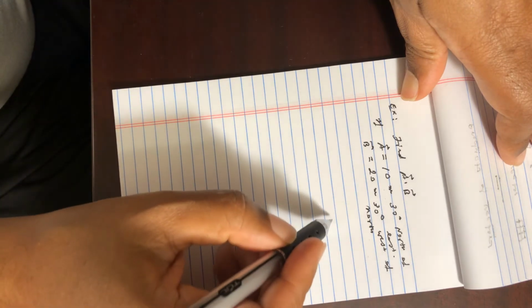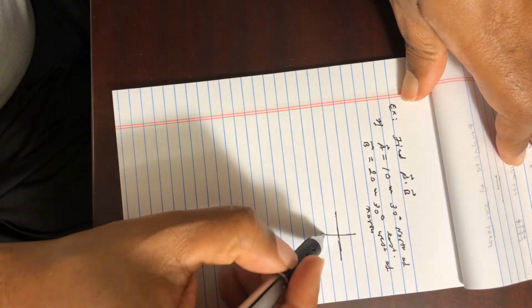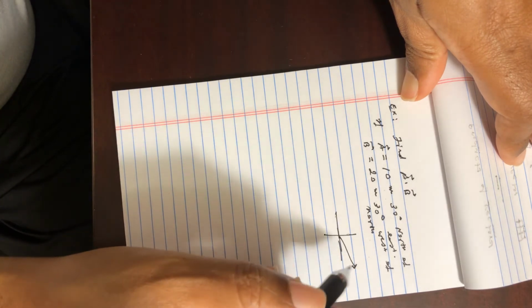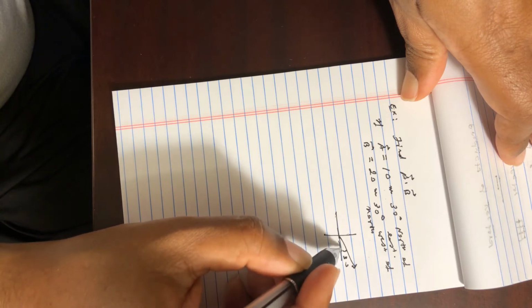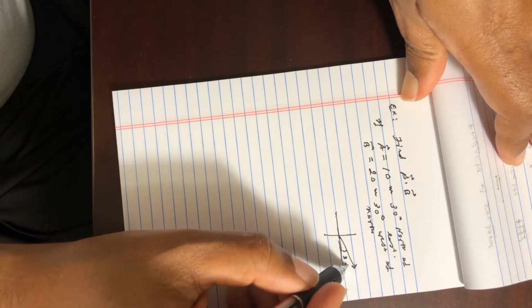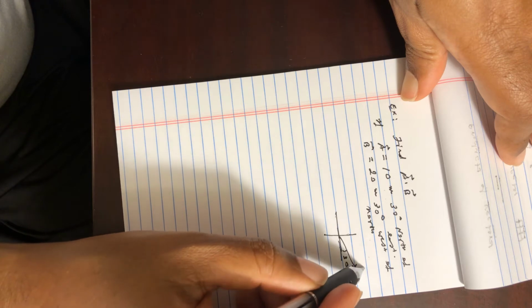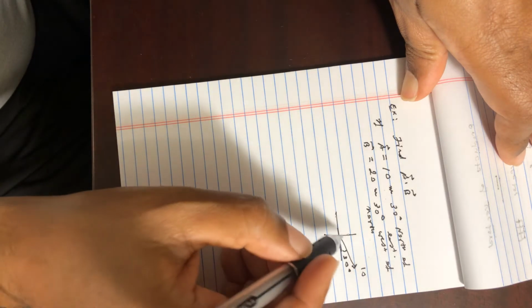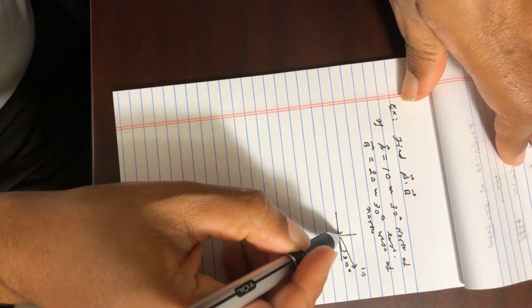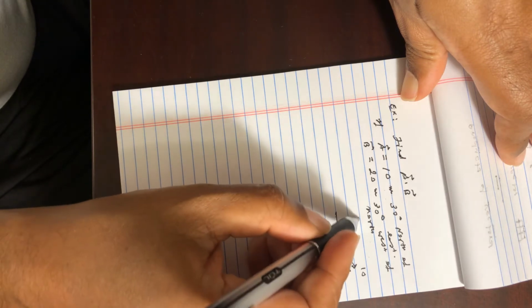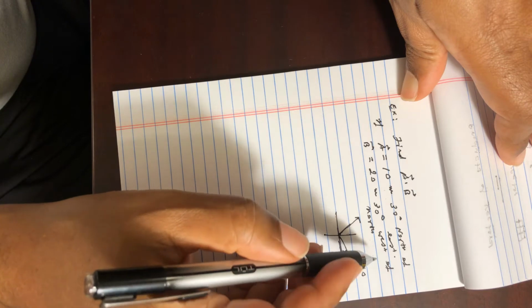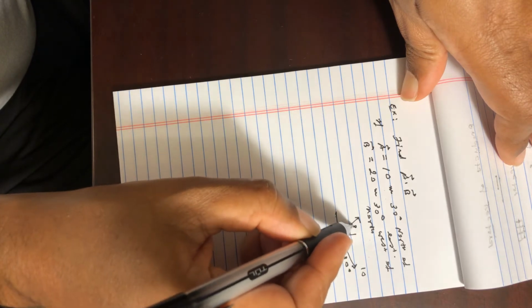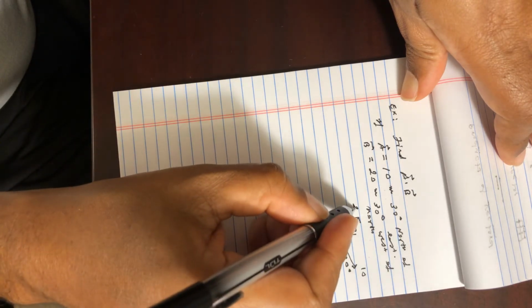Okay, so we have the following two vectors. We get this vector which makes 30 degrees north of east, its magnitude is 10. And then we have another vector that makes 30 degrees west of north. This is 30 over here, and its length is 20.